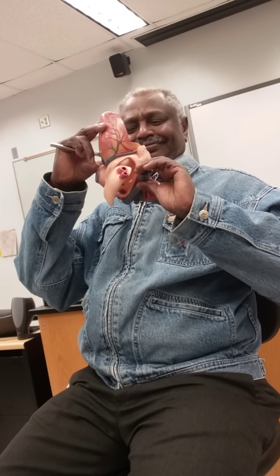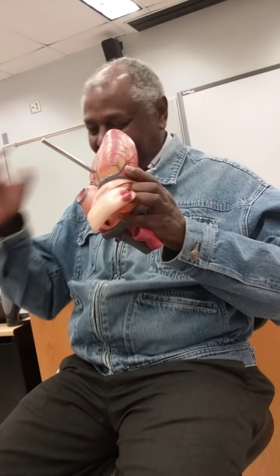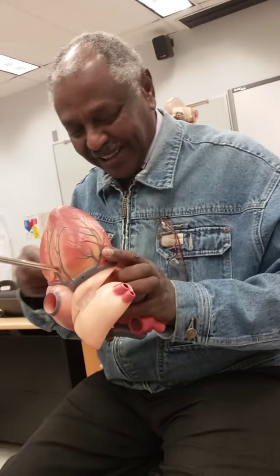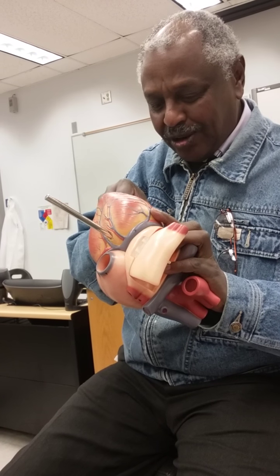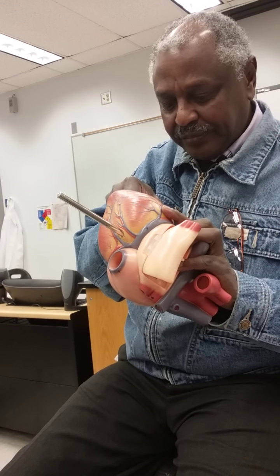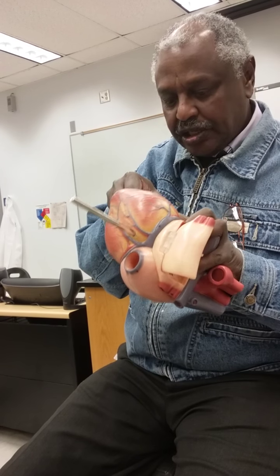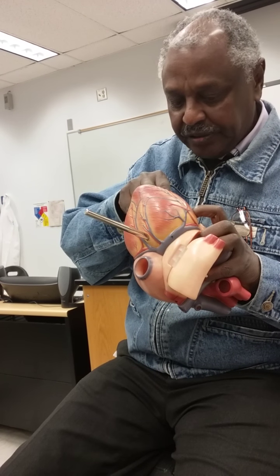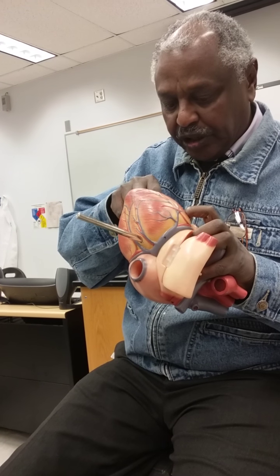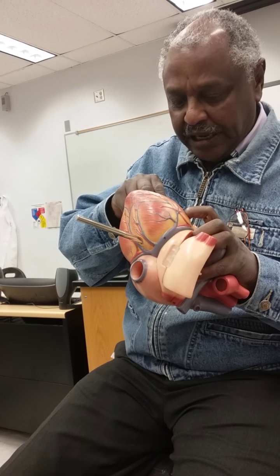I will accept it, but I will just know that you are a lazy bum. Okay? Now, the other one right here, that is another semilunar valve, is located inside the left ventricle, and it is right here.